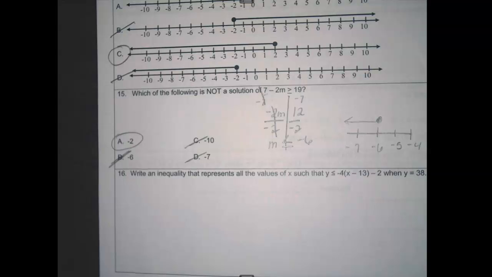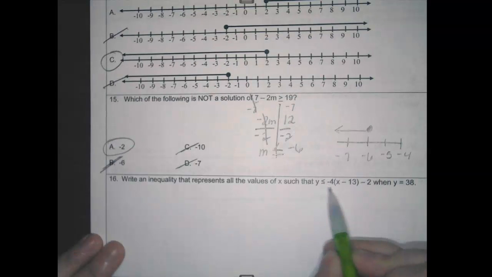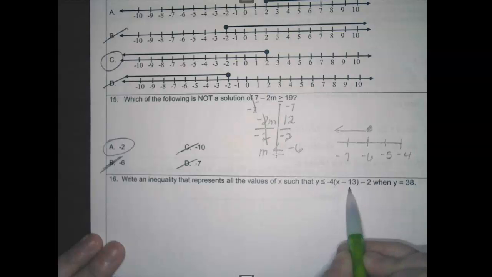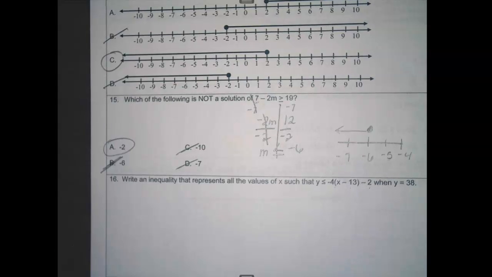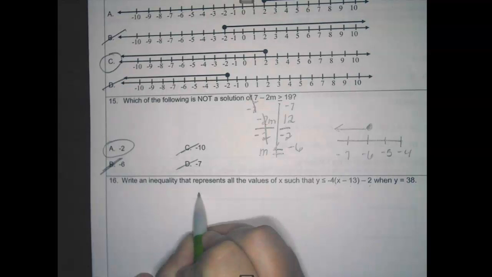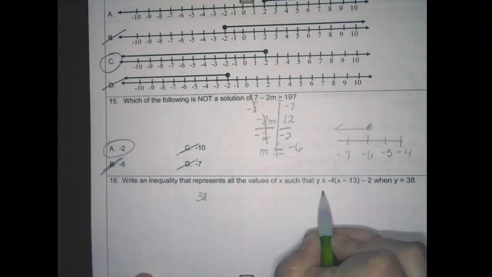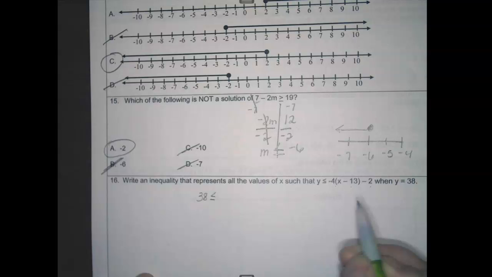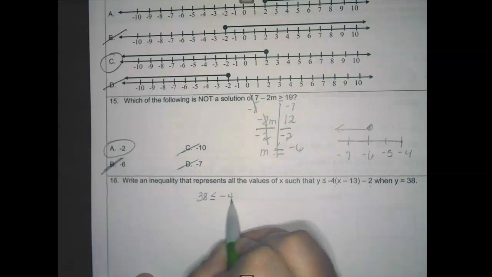Write an inequality that represents all the values x that y is less than or equal to negative 4x minus 13 minus 2 when y equals 38. So I'm going to start by replacing my y with that 38. Less than or equal to. And then I'm just going to rewrite my problem.